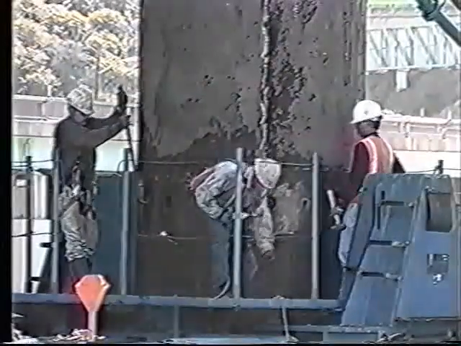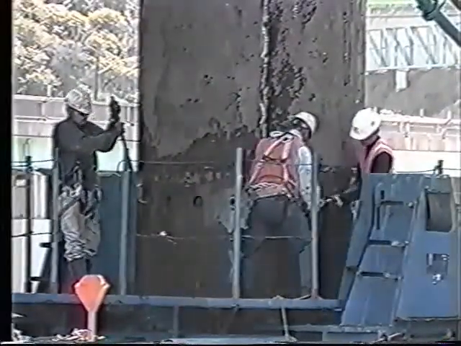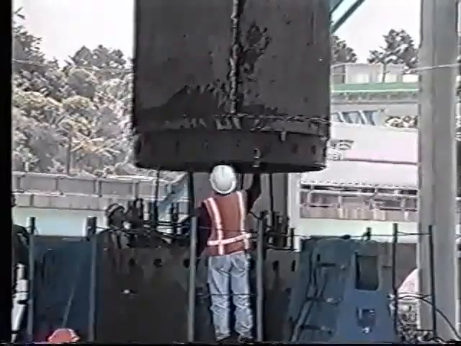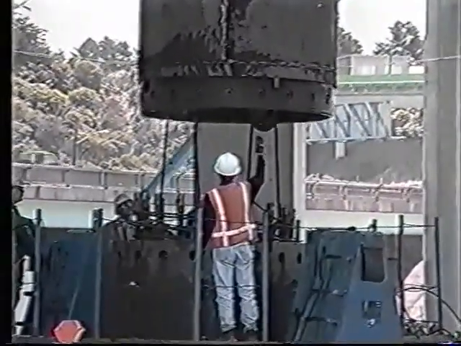Bolts that hold the casing sections are removed using an impact wrench. One section is successfully lifted off and the pump truck resumes pumping concrete.